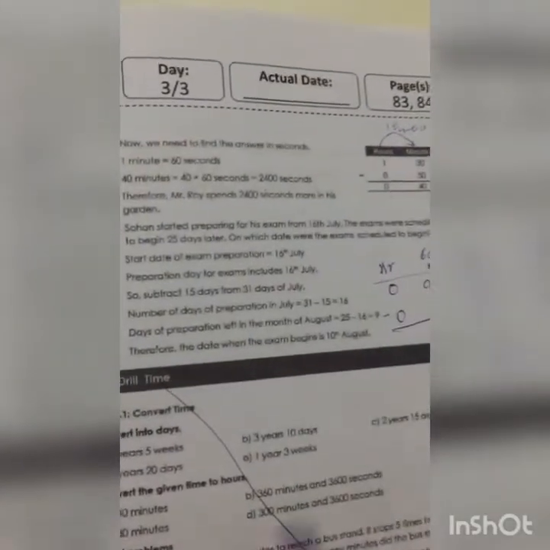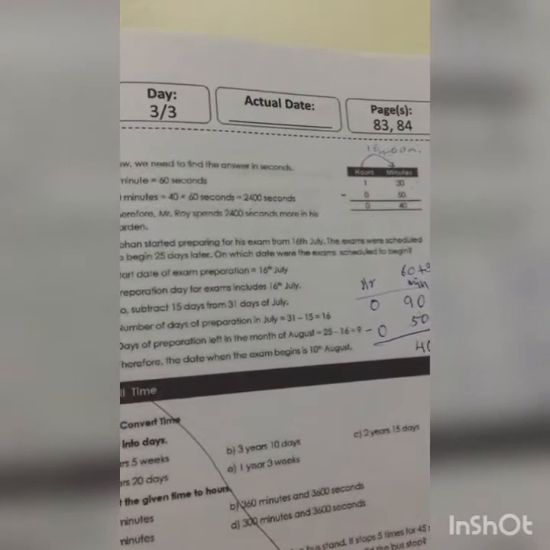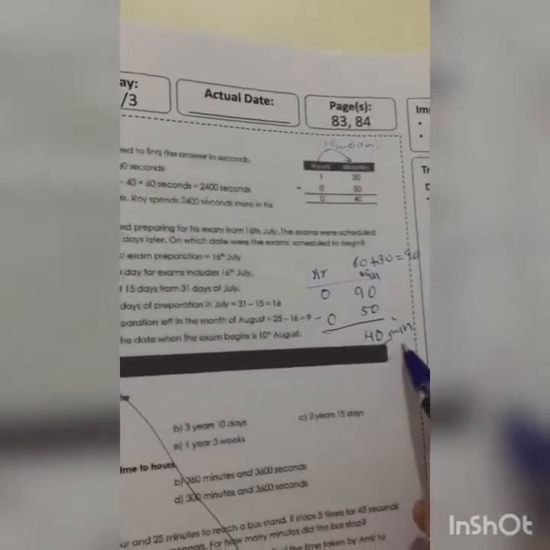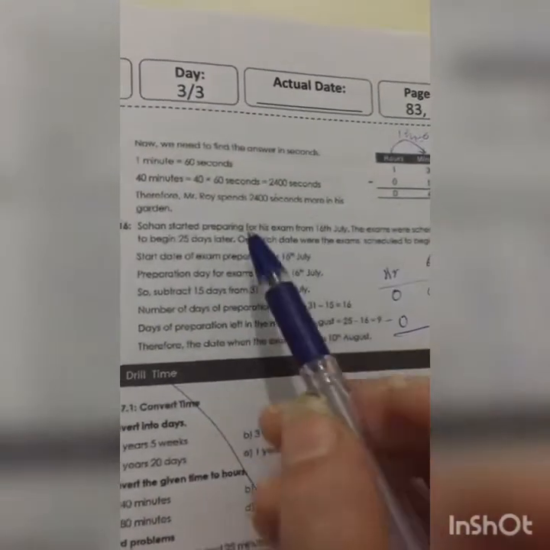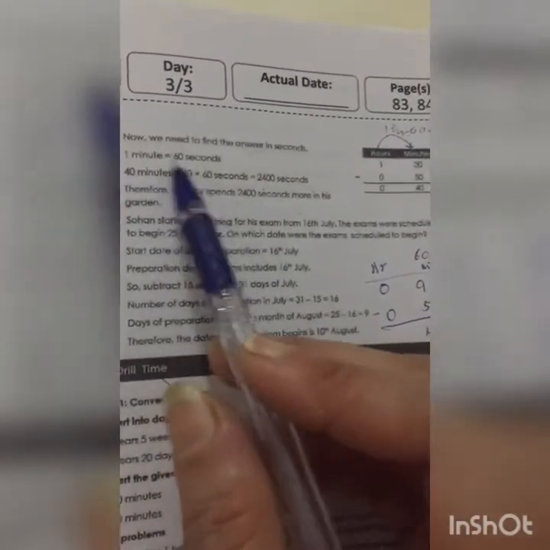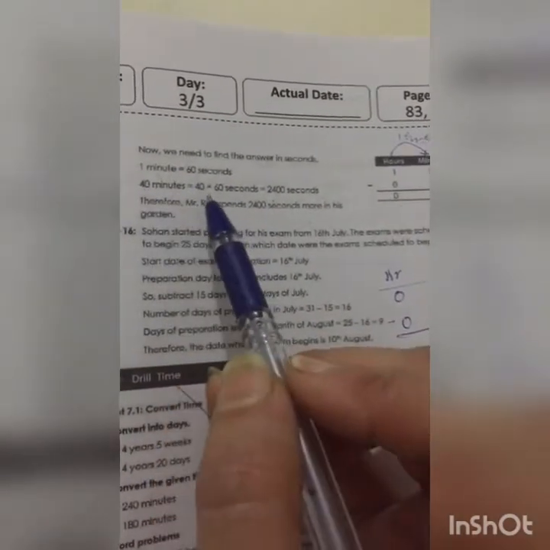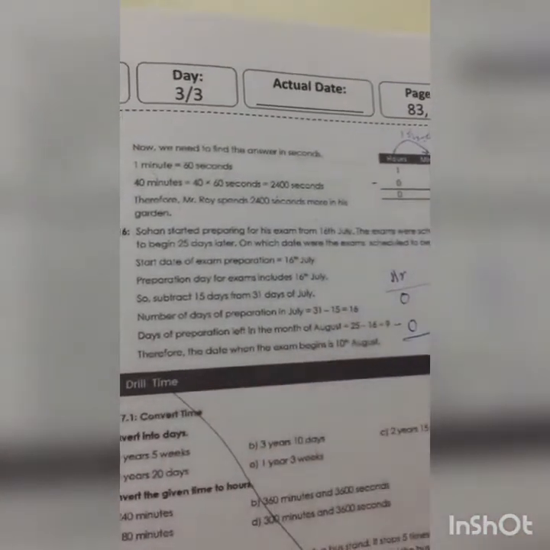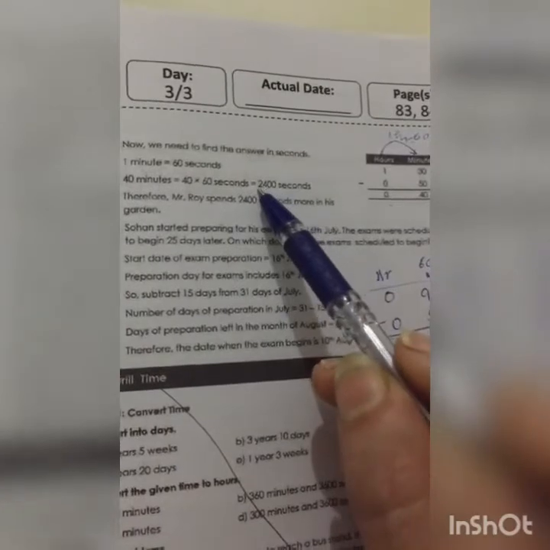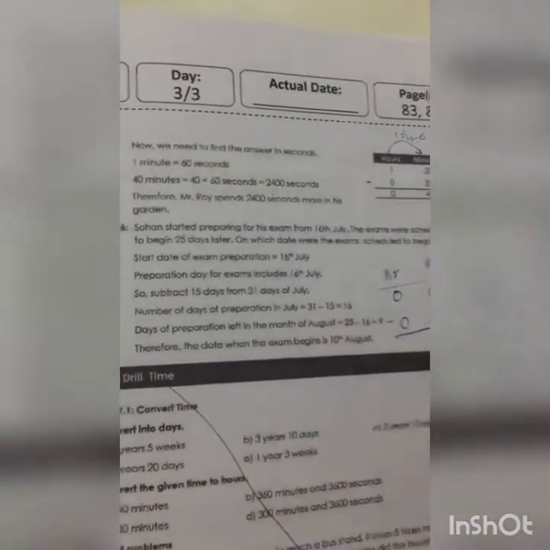In the second part, they have asked in the question that you have to write the answer in seconds. Now we got it in minutes. So from a higher unit to a lower unit, that is from minutes to seconds, what we will do is multiply. 1 minute is 60 seconds. We have 40 minutes, so 40 into 60 is 2400 seconds. So he has worked this many seconds more.